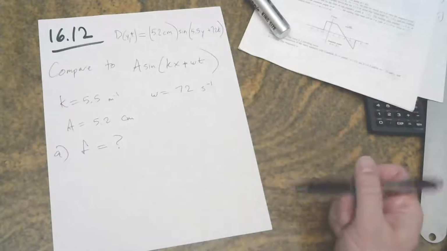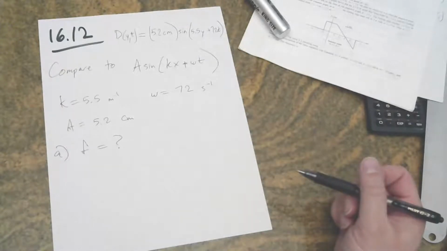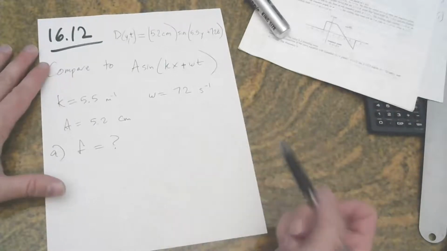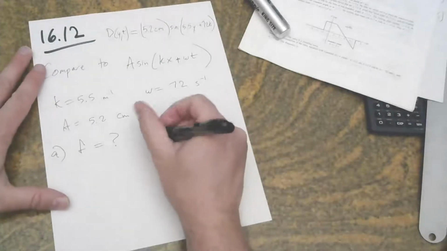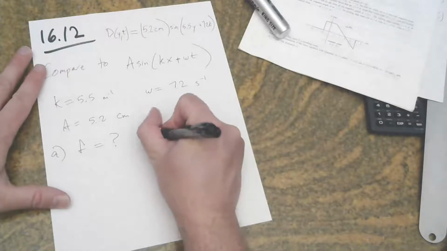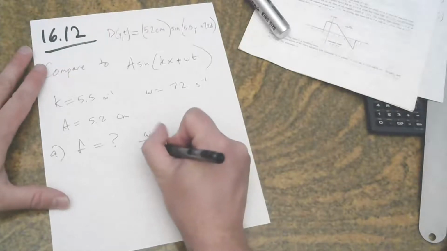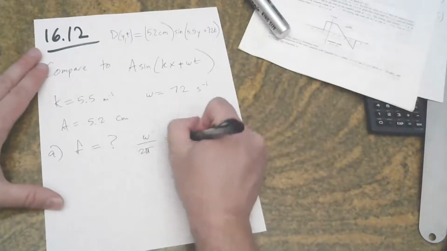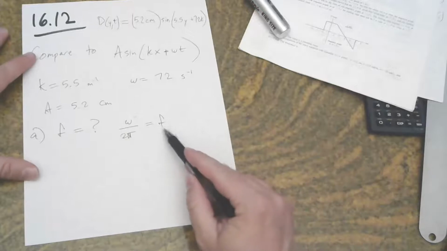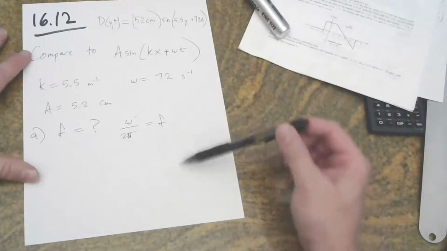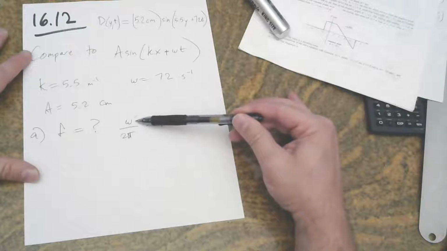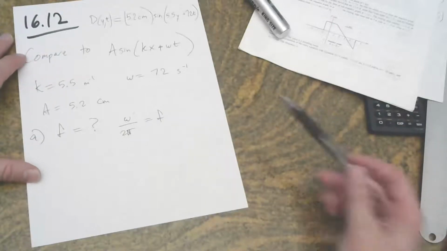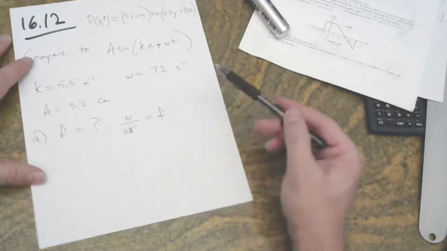So the number of cycles per second. There's a couple ways to go about this probably. Why don't we pick the most obvious one, which is the relationship between omega and frequency. So angular frequency is in radians per second. If you divide by 2 pi, that gives you frequency in cycles per second. Remember that tip I gave you about how omega is always the bigger number because you go through more radians per second than you do cycles per second. So it makes sense that we have to divide by 2 pi to get f.